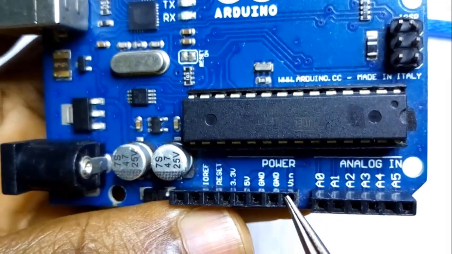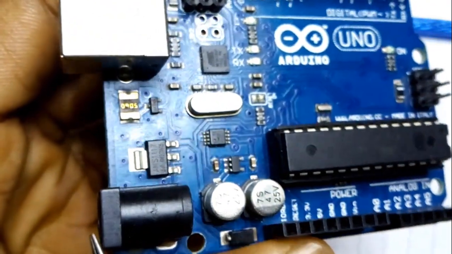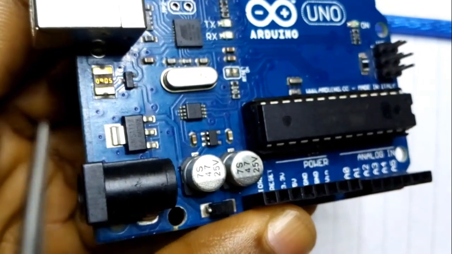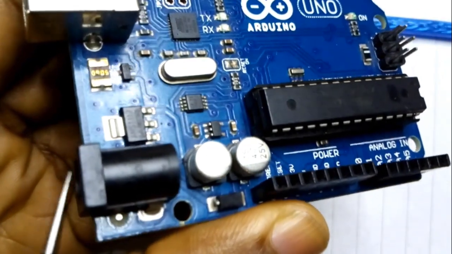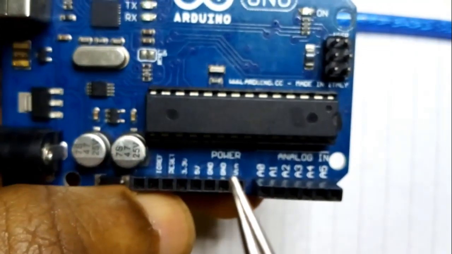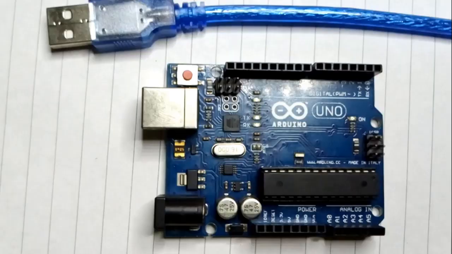Now internally, this V-in pin is actually connected to the DC barrel. So it means that if I put in a voltage through the DC barrel, that voltage would also appear at the V-in pin, and vice versa. The Arduino operates on 5 volts.